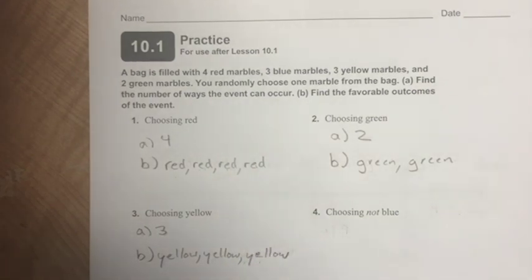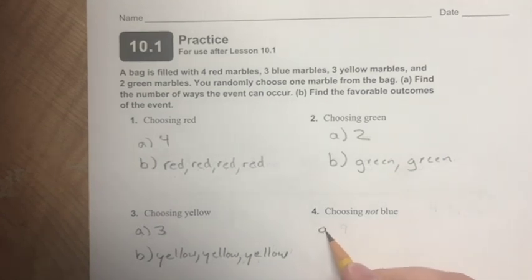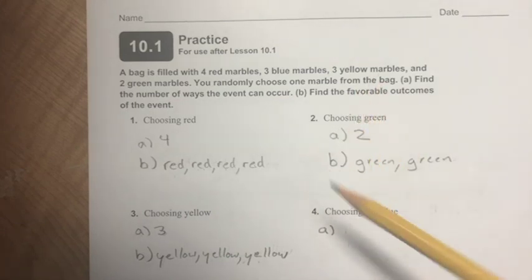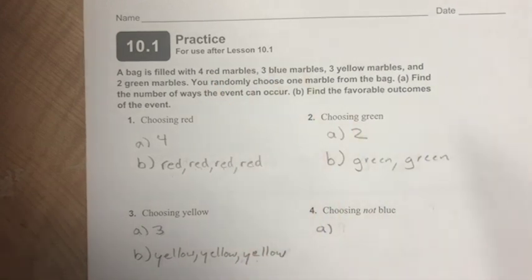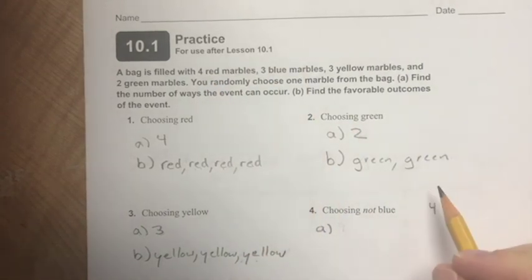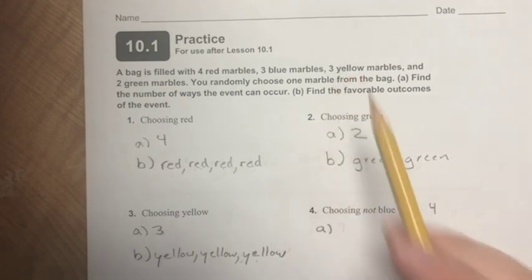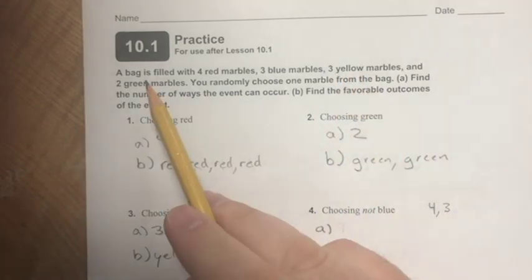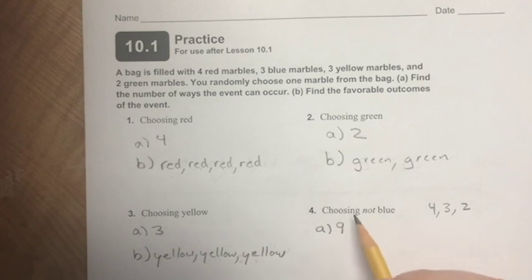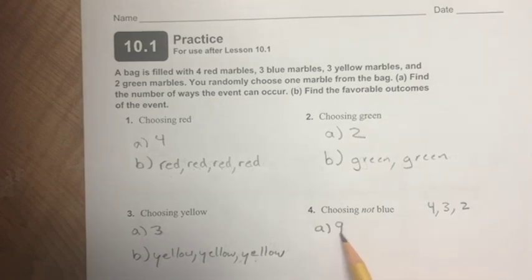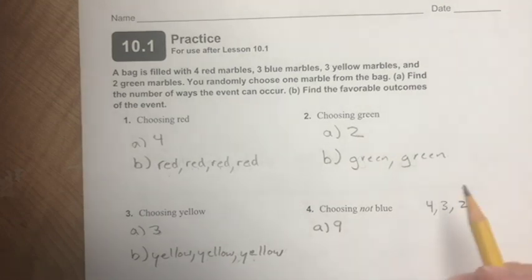Okay? Now this next one, number 4, is a little bit different. It says choosing not blue. So I'm going to write this out, and we need to realize that we're not wanting blue. So I could theoretically get 4 red marbles, and that would not be blue. That would be cool. I could get the 3 yellow marbles. That'd be good. And I could get the 2 green marbles, and that would be good. So a total of all this would be 9. There are 9 ways that this event can occur by not choosing blue. I can choose the reds, the yellows, or the greens.